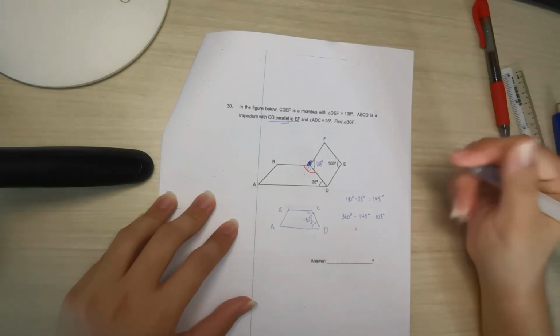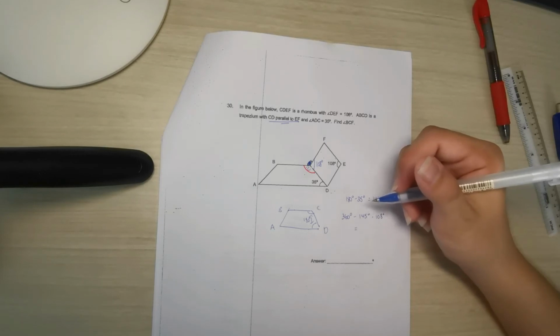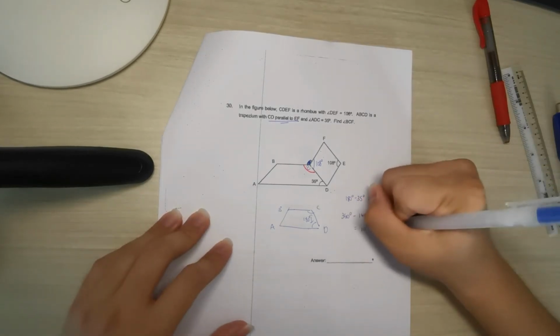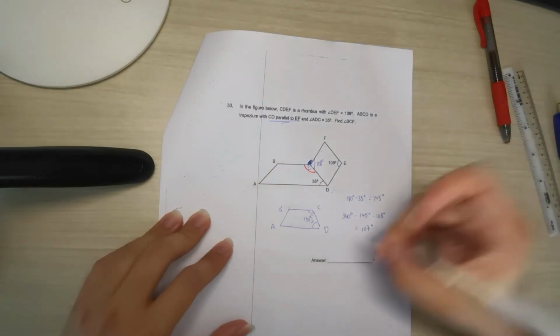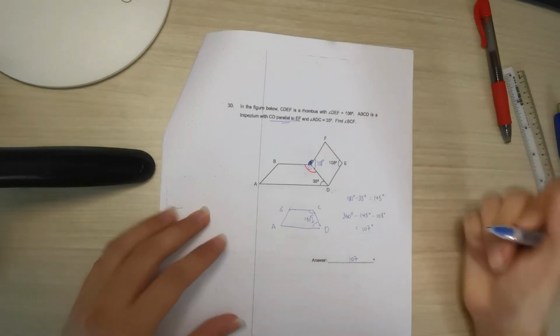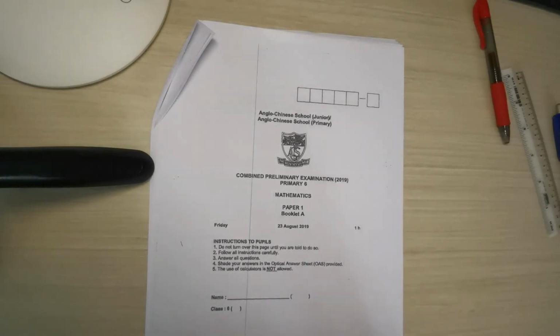So I should have 107 degrees. I think that's my answer. Okay, so 107 degrees. That's all for Anglo Chinese School Primary P6 Combined Prelim Paper 2019.